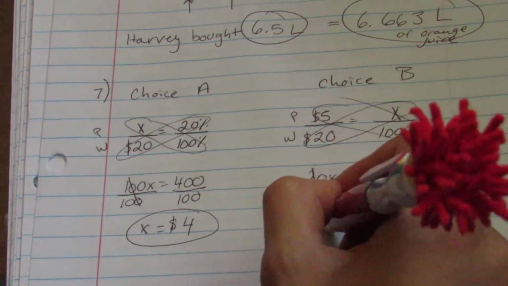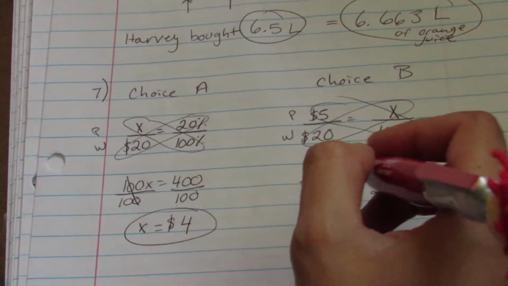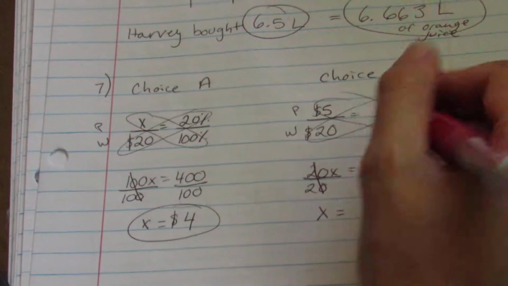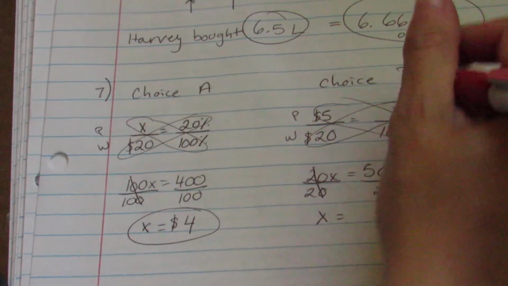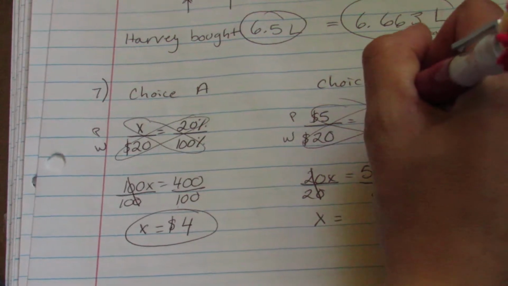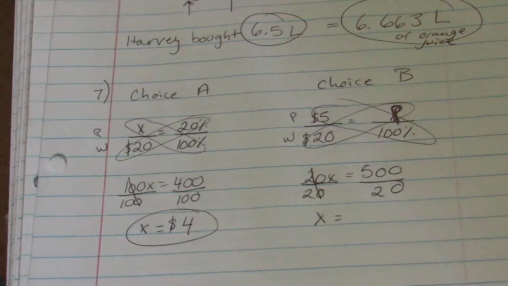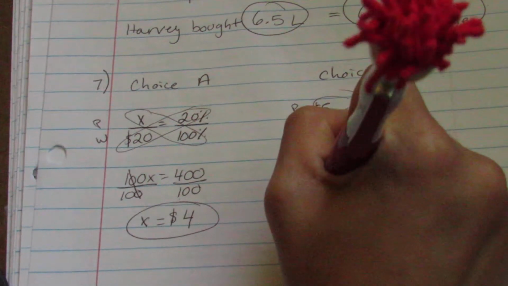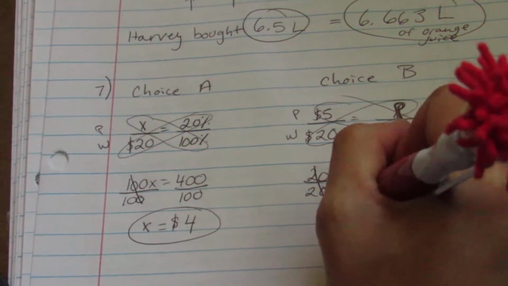I'm going to get x is equal to, oops, that's actually not an x. You can say x, but I'm actually solving for what? That was my mistake. I was actually solving for the percent, right? So I'm going to just write a p there. So p is equal to 25.